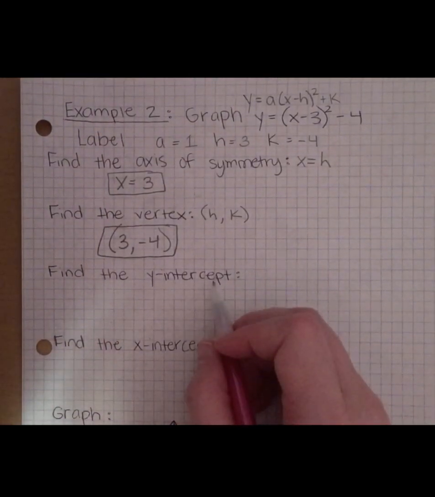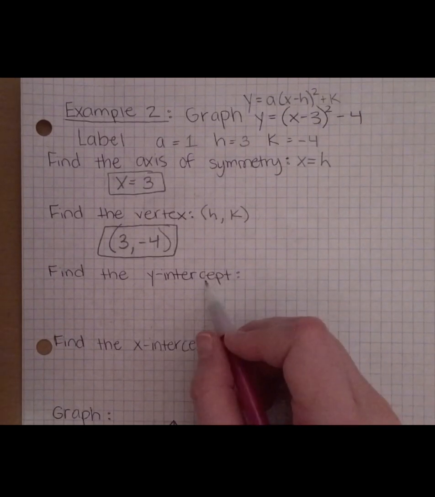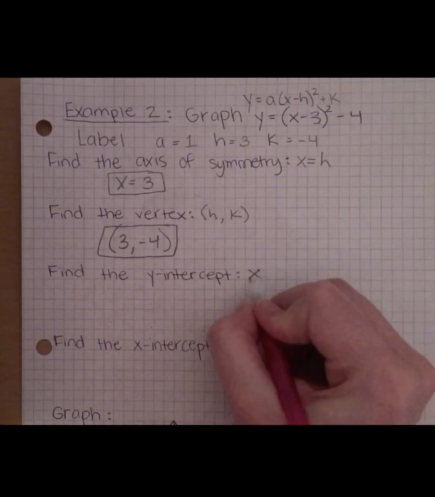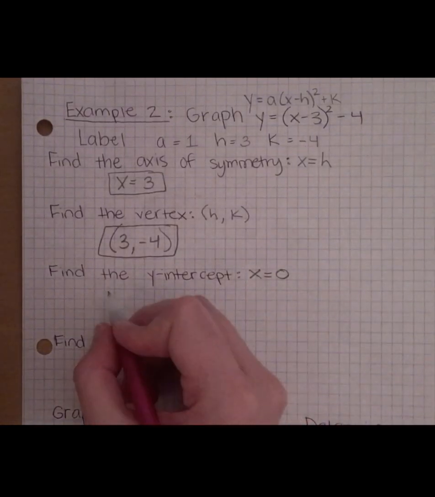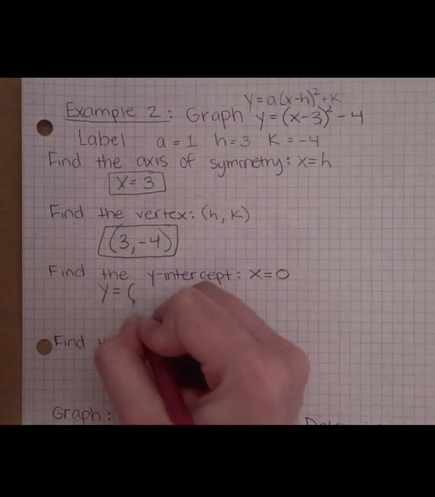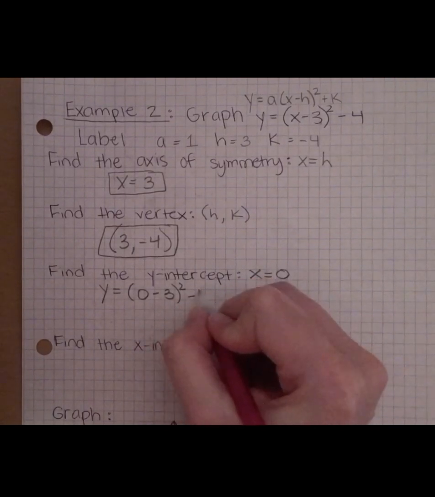Now, for our y-intercept, this is where we have to do a little bit more work. There is no shortcut like in standard form, but it's not too difficult because we know that if something is a y-intercept, then that means that x was equal to 0. So we can take our equation and plug in 0 for x and solve for y. So y is equal to (0 minus 3) quantity squared minus 4.